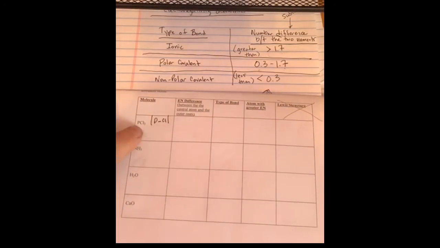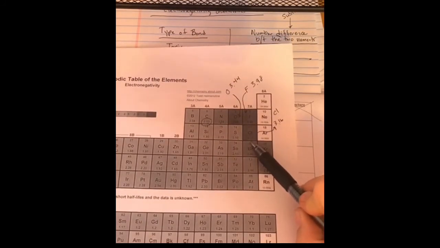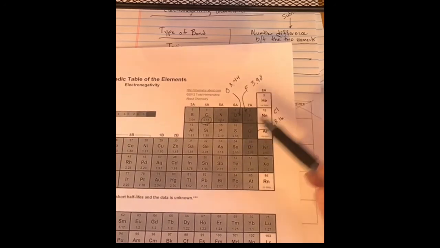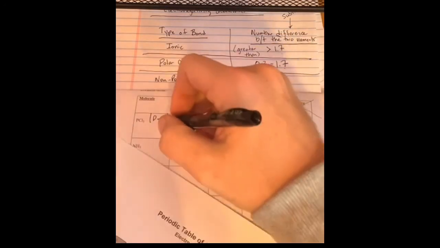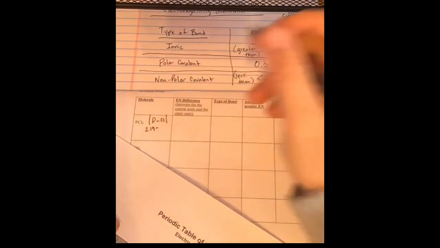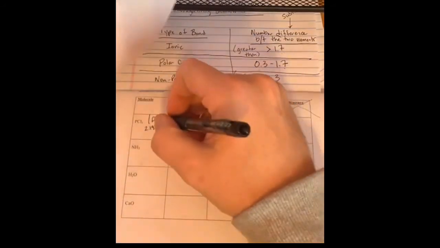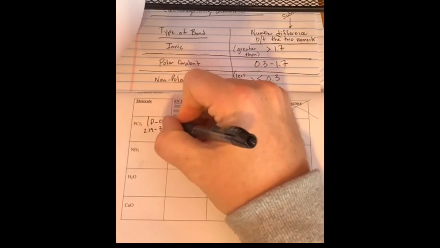All right, so P and Cl. Even though it says PCl3, we're still looking at the bond between P and Cl, okay? So phosphorus is 2.19 minus chlorine, which is 3.16, and we're looking at the absolute difference there.